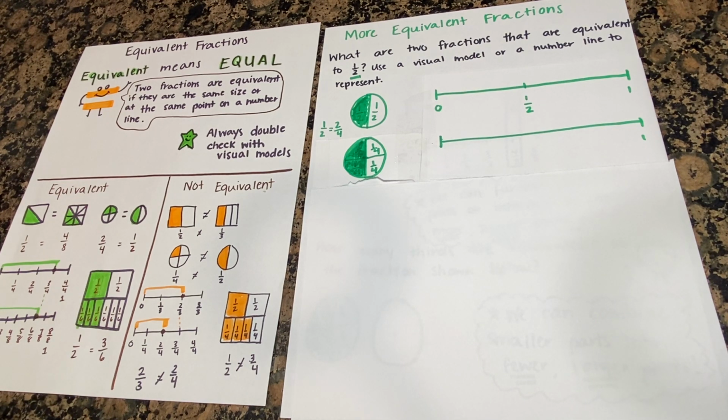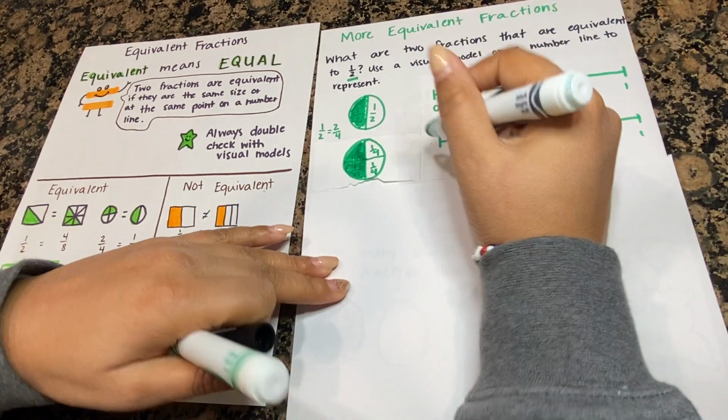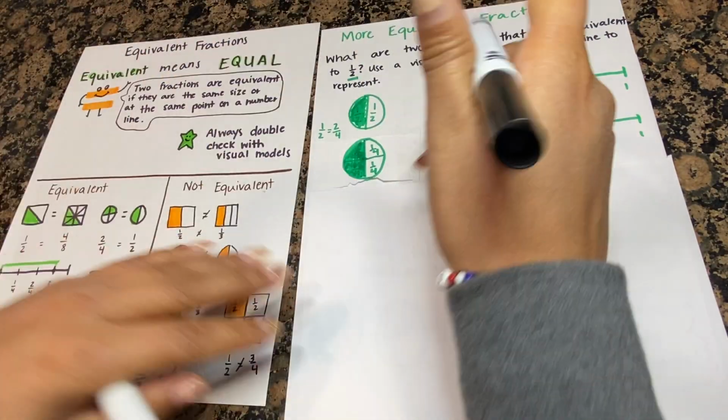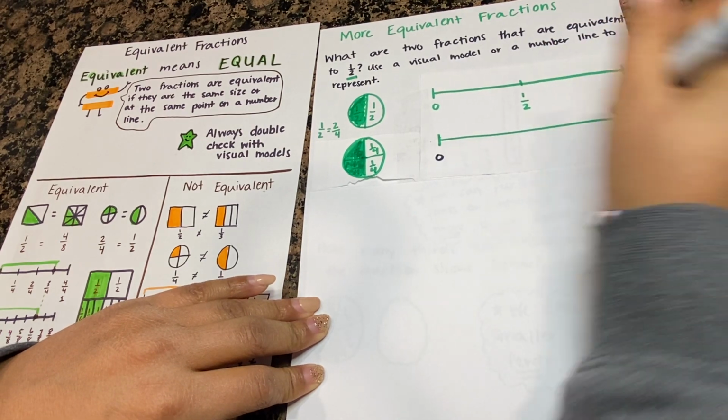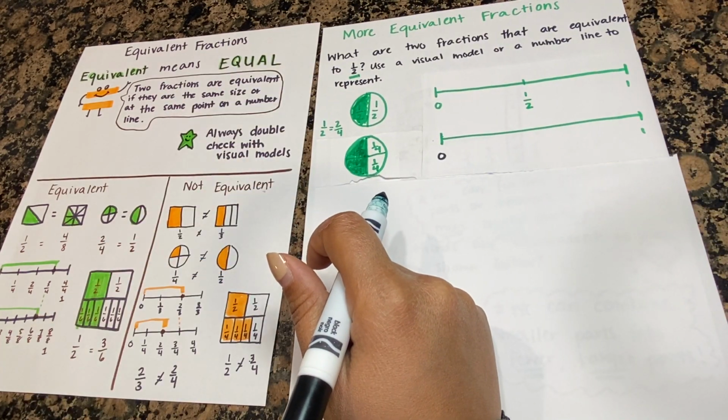What's another way that you could solve this problem using a number line? Say it out loud. That's right. The first thing that we could do is we could create a number line with the same size whole.